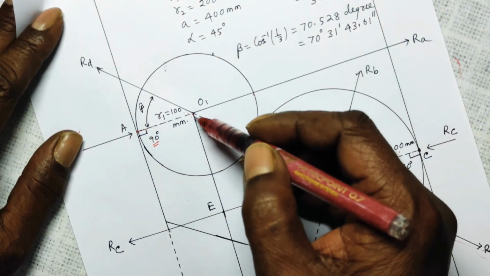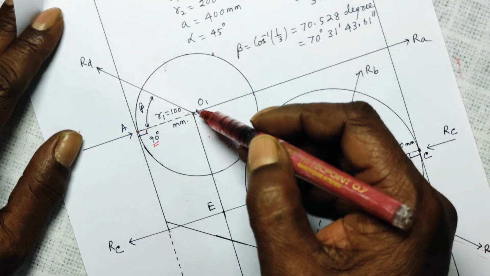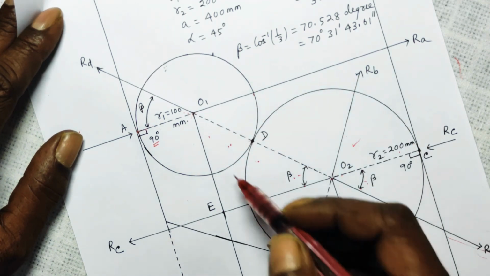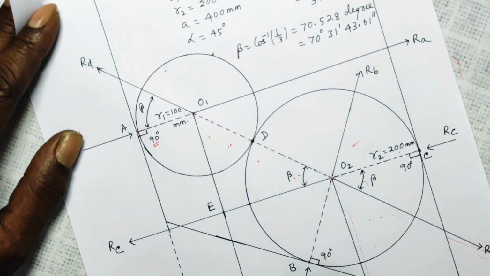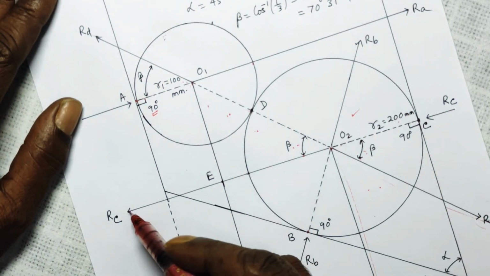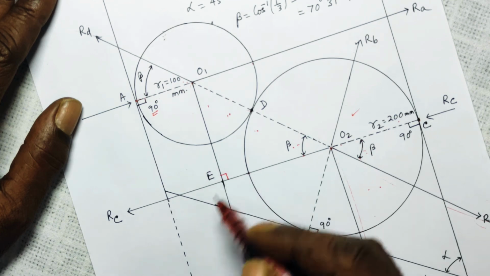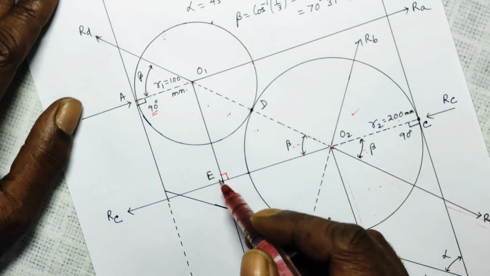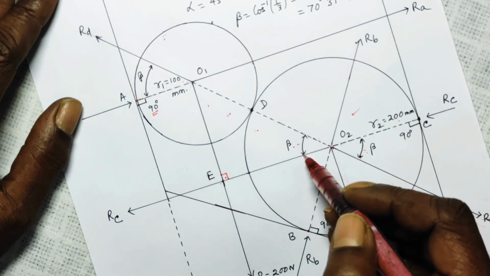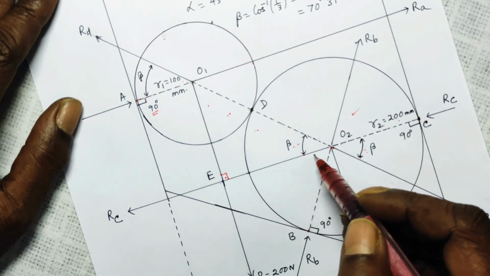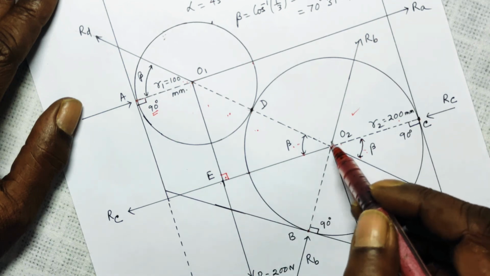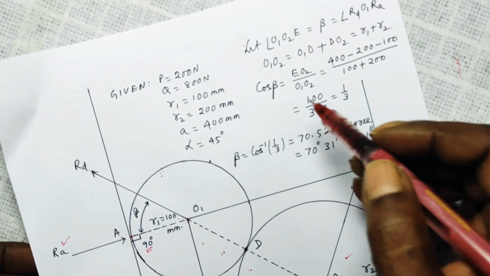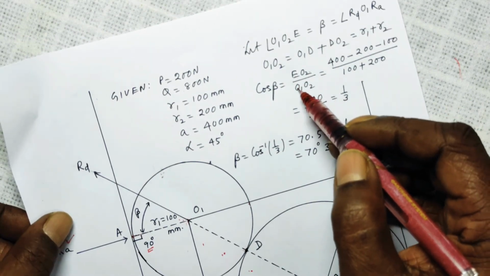So on this O, from O to P, the line of action of the weight is vertically downward. Therefore this line is perpendicular to RC here. So we have a right angle triangle, O1EO2, right angle at E. So cos of beta will be base over hypotenuse, that is EO2 over O1O2.